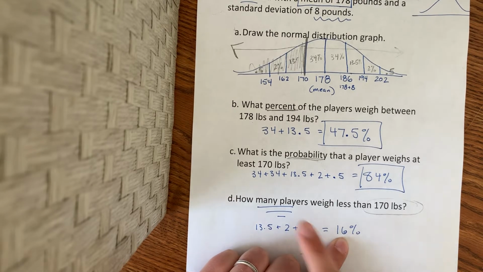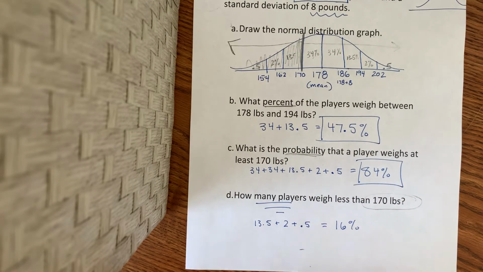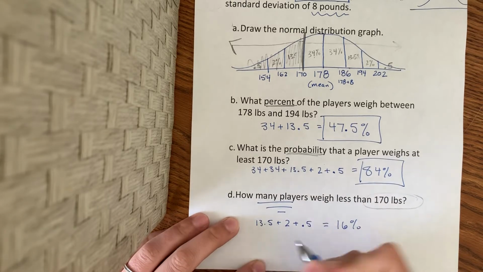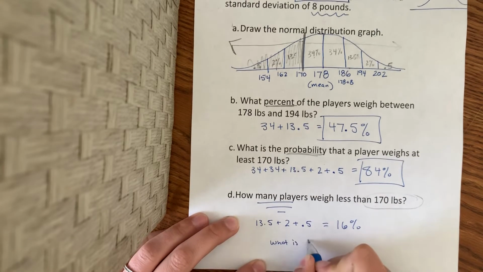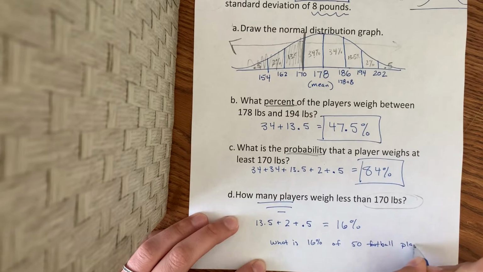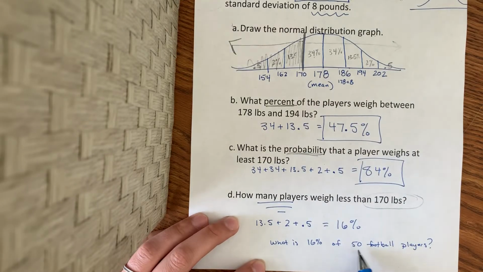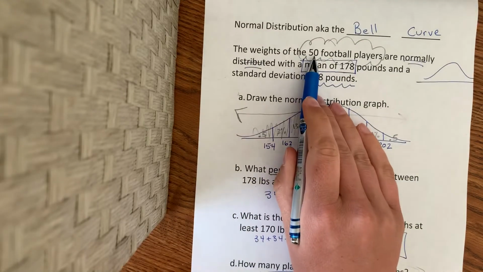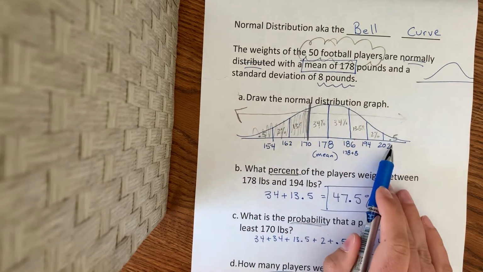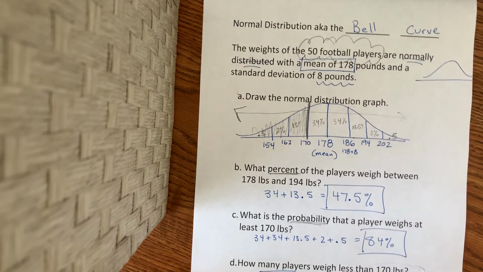But that wasn't the question. I wanted to know literally how many players weigh less than 170. So what I actually need to find is what is 16% of my 50 football players. I had used the percentage, I used my little bell curve to figure that out. This 50 that I got right here is because the original problem told me that this data was representing the weights of 50 football players. So I didn't make that up. That was given to me.